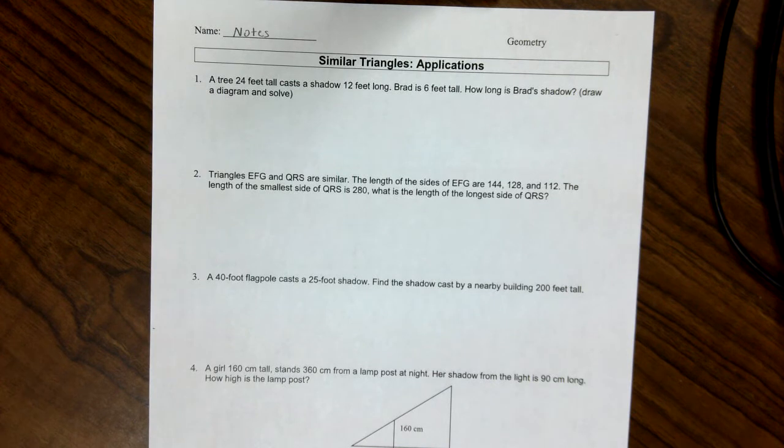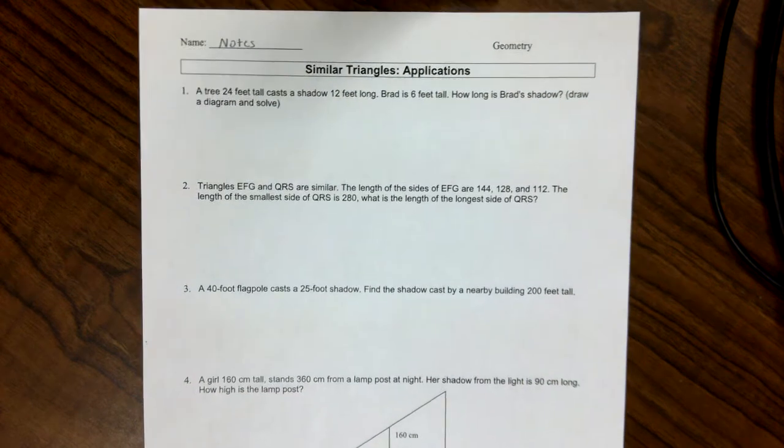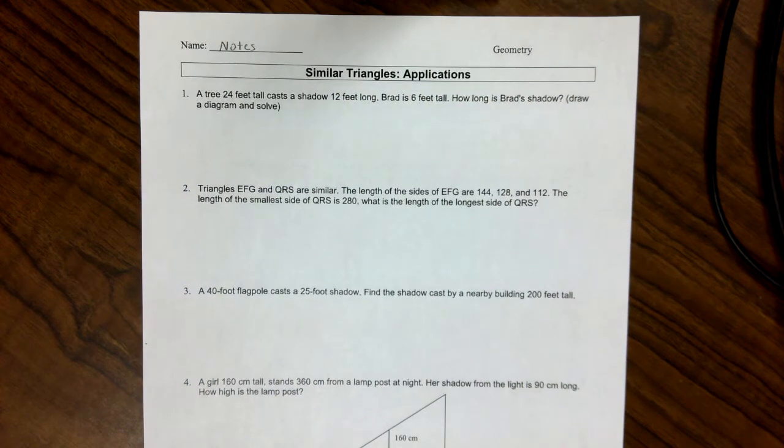Alrighty, so today what we're going to be looking at is similar triangle application problems, and that's going to be word problems. The purpose of this video is it's not really a notes video, it's just to show you a general idea of what you need to do for each problem because they all have a similar setup. So I'm going to work two of these out for you, and that will be your guide to complete the rest of them, okay?